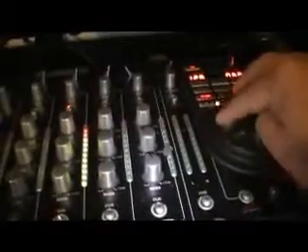Now, what's cool with this particular setup, since I can't use those effects there, I can do some effects here. Okay.